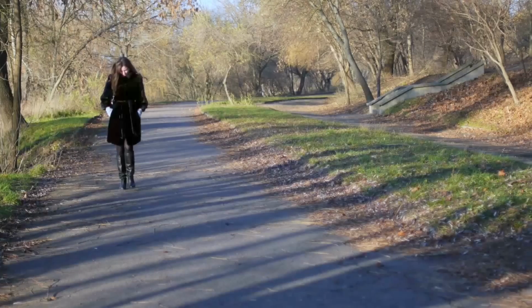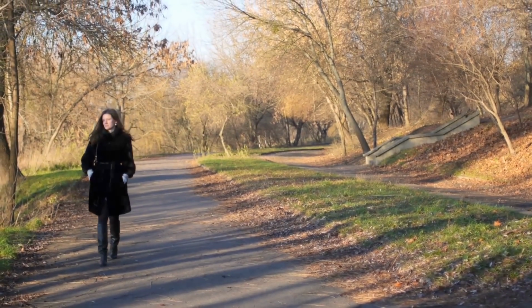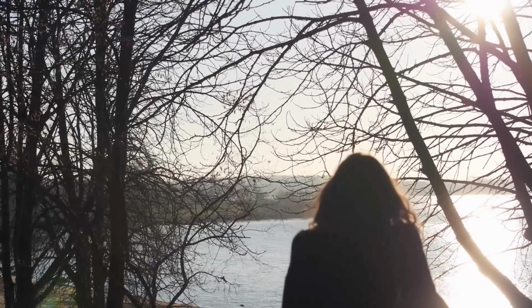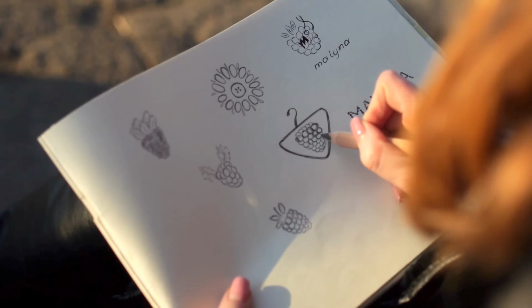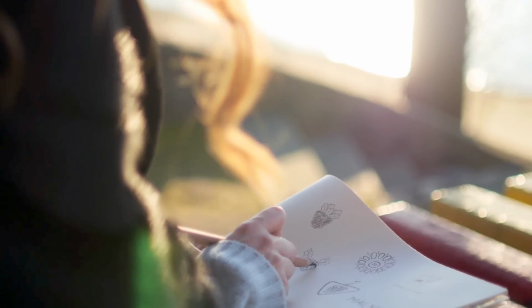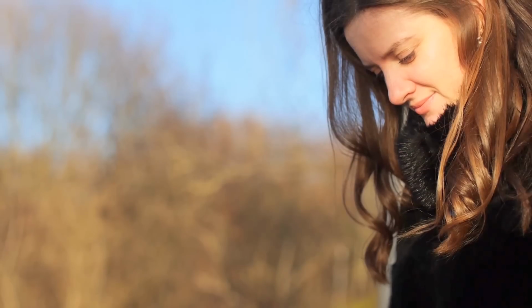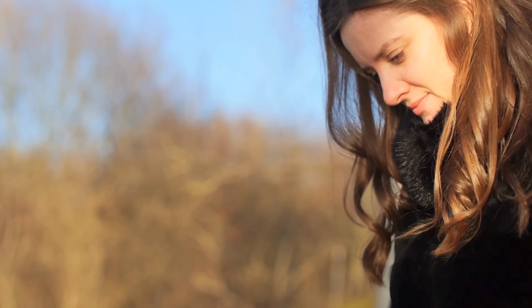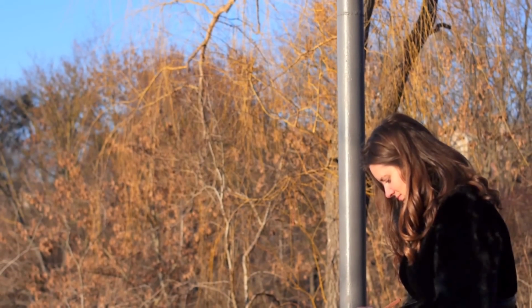Step number 2, and it is my favorite step, get inspiration. I start my creative process by taking a walk. Here I am walking around and getting inspiration from nature. I take pen and paper and create some sketches, make illustrations of ideas from my head on paper. Here I create a logo for Raspberry, a Ukrainian clothing store for little girls.